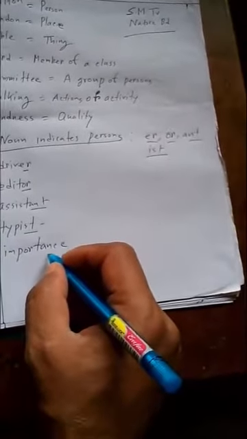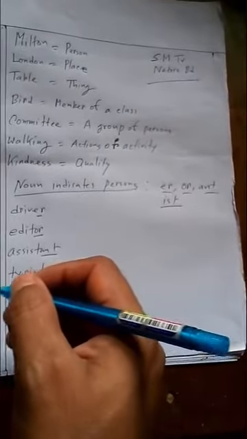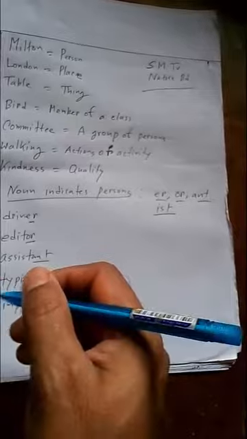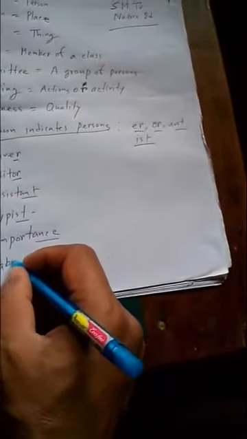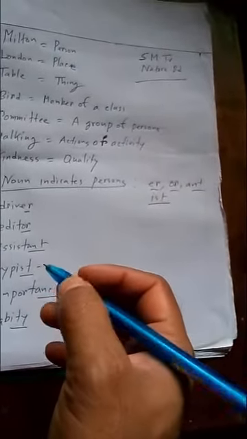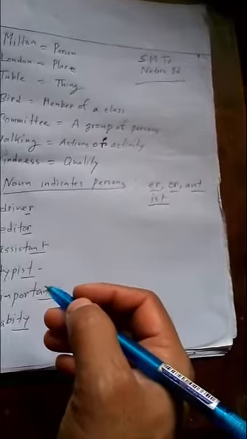So with ance, in this way we can make the nouns. Permanence, absence. In this way ity, that is ability, equality, activity, etc.